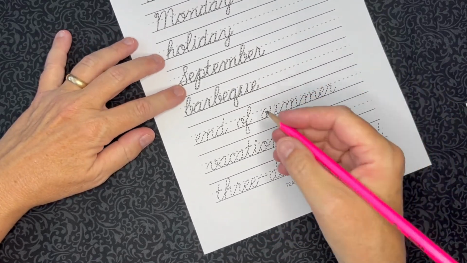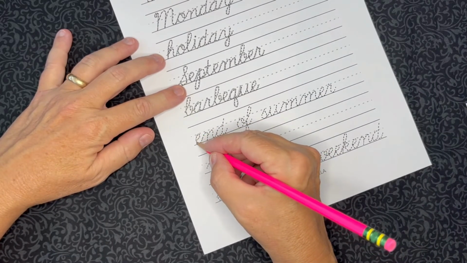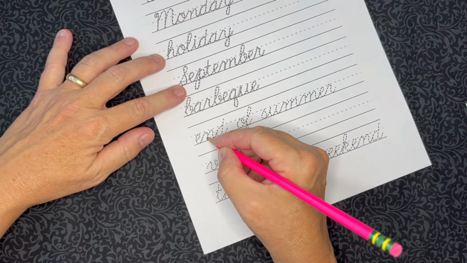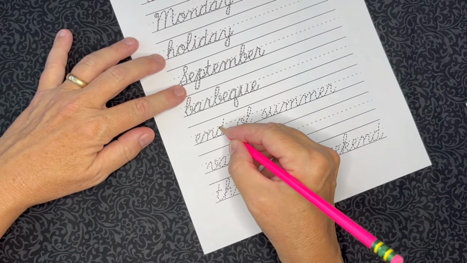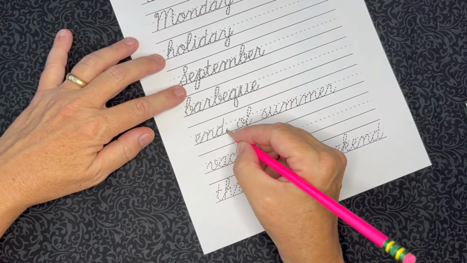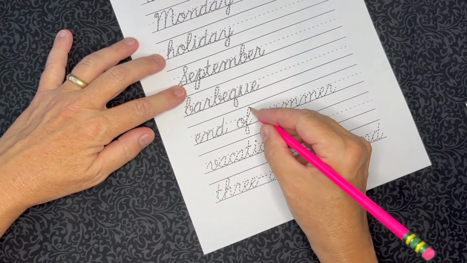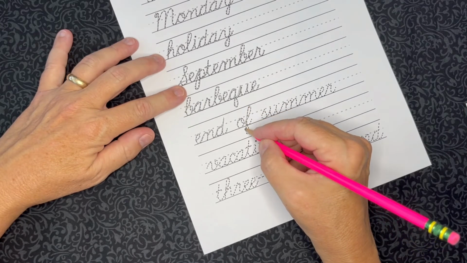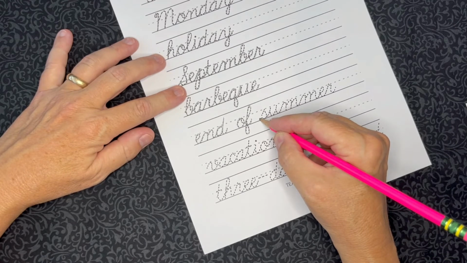A lot of people think Labor Day marks the end of summer. E, tail, little line down, up, bump, tail for the N, curve into the D, big line up, down, up, circle, loop tail, and right into that F. Big loop up, big loop down, tail, and then an S.